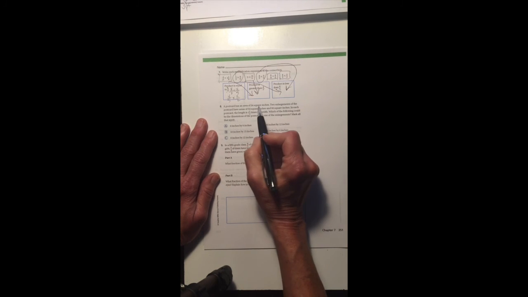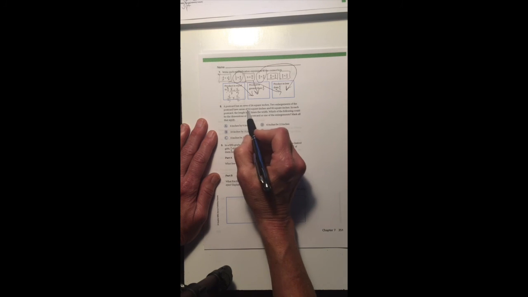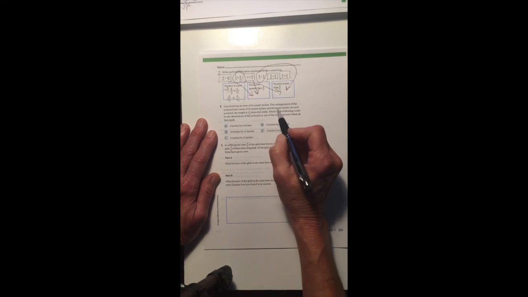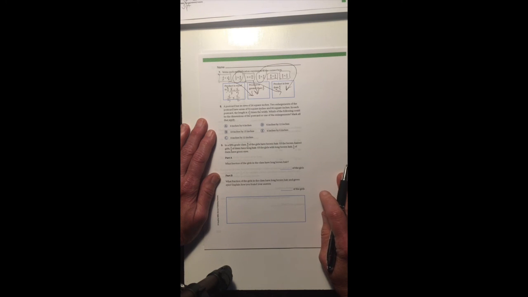Okay, a postcard has an area of 24 square inches. 2 enlargements of the postcards have 54 square inches and 96 square inches in each postcard. Whoa. There's a lot of words there. I think I'm going to have you not worry about that problem.